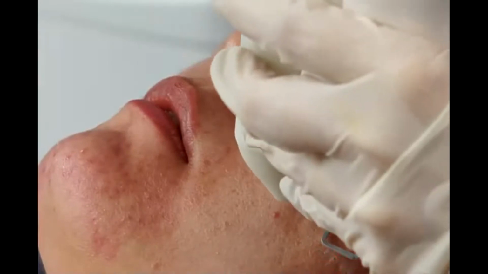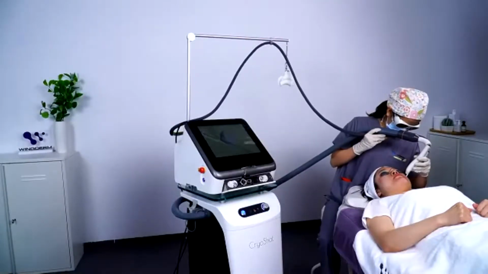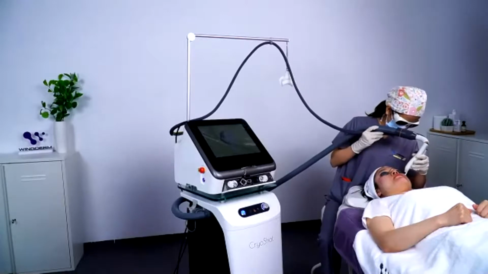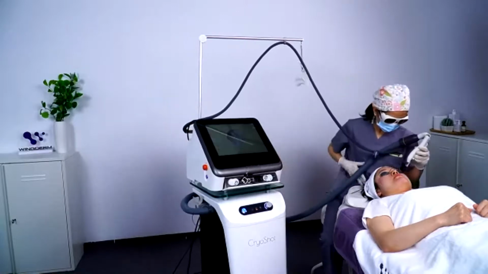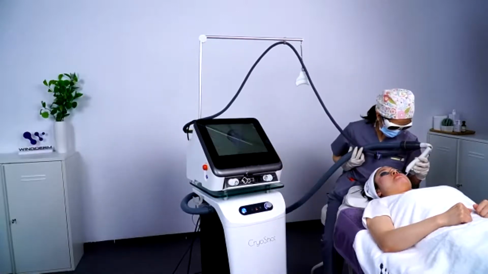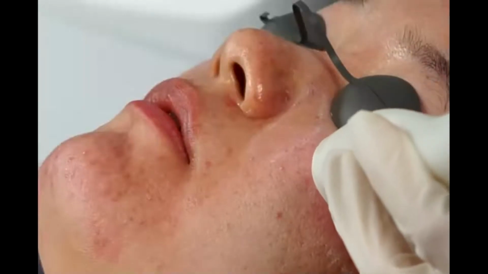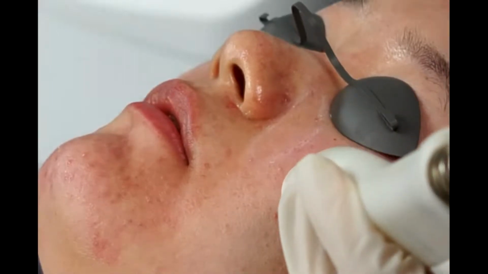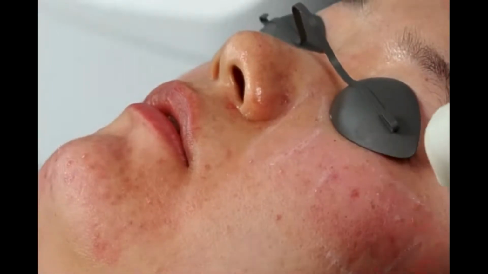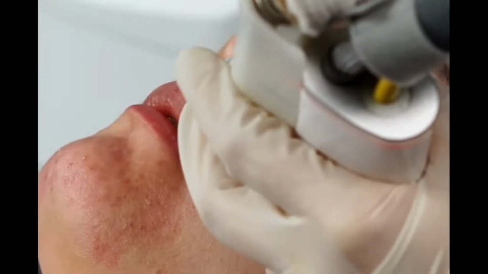For these 2 serious areas, we'll do 2 passes. We can see her skin has turned red and the pores have already raised.